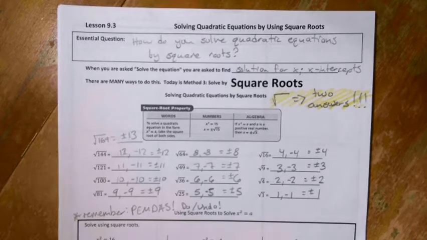Algebra. We are on lesson 9.3, solving quadratic equations by using square roots. Our essential question today is, how do you solve quadratic equations by using square roots? This is going to harken back a little bit to chapter 1 even. So you're going to feel like you're in September again, a little bit, because we're really just solving an equation and we have one extra step with it, okay?